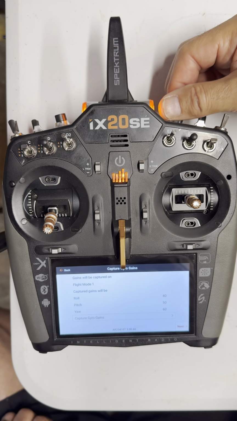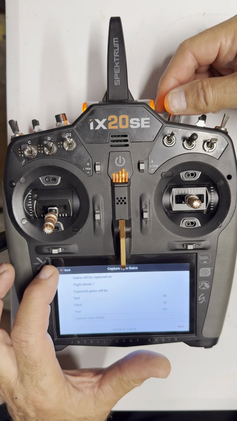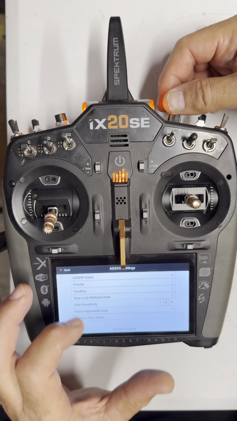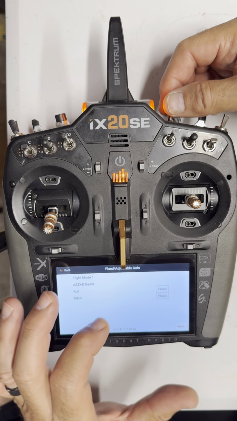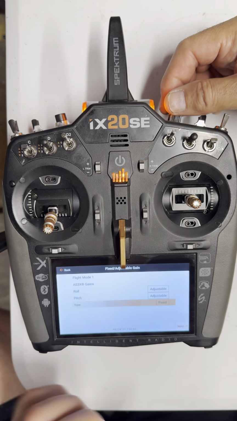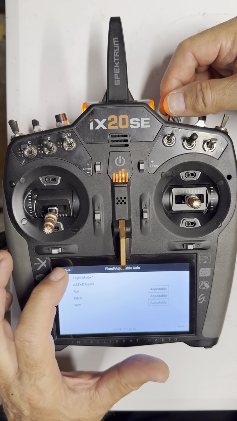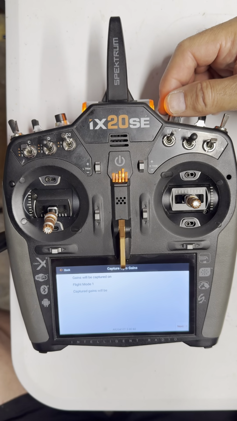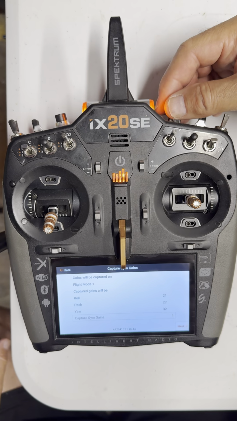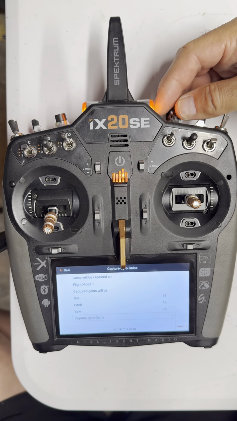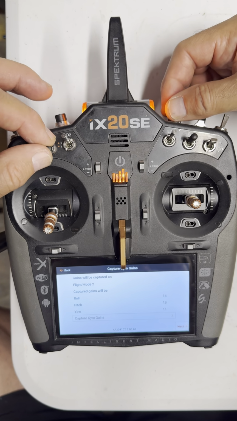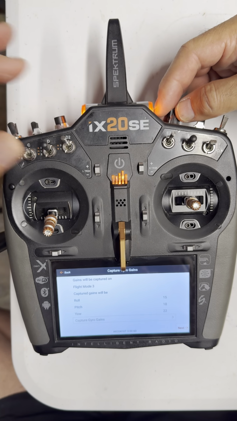You can see, it has to be set to adjustable for it to move, and that's where you can verify that. Adjustable, adjustable, adjustable, all 3 axes, which I want. Go back to capture gyro gains. There's flight mode 1, and you can see it's being adjusted. Same as flight mode 2, same as flight mode 3.